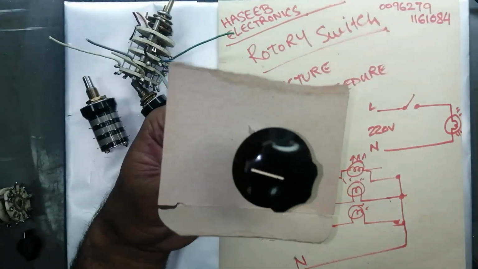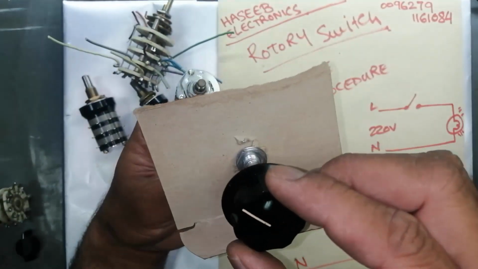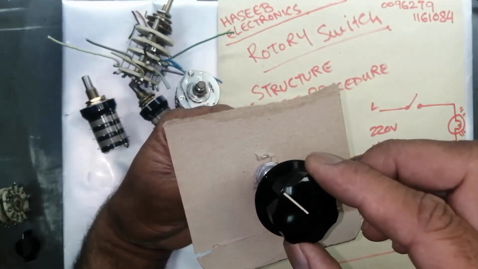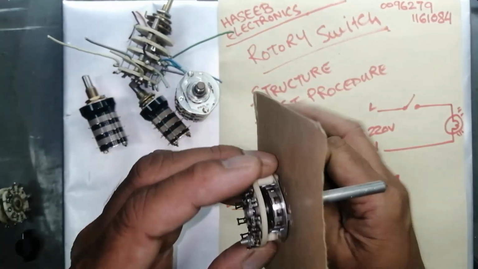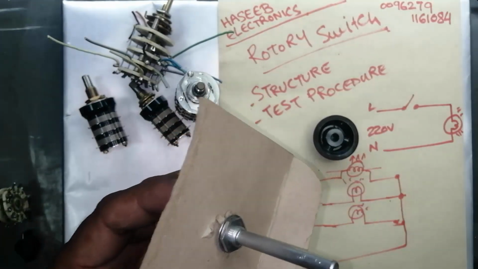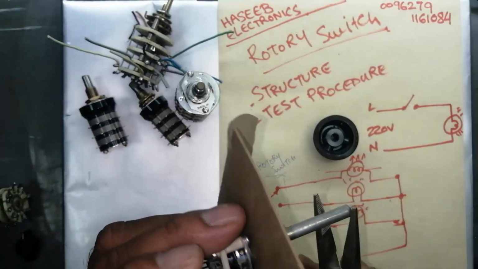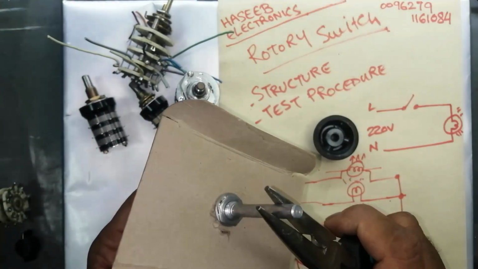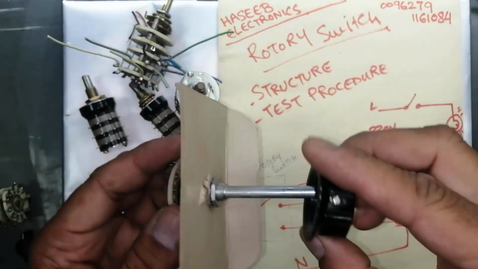Now you have to make marking of the position. First of all, align to position number 1. Suppose this is position number 1.